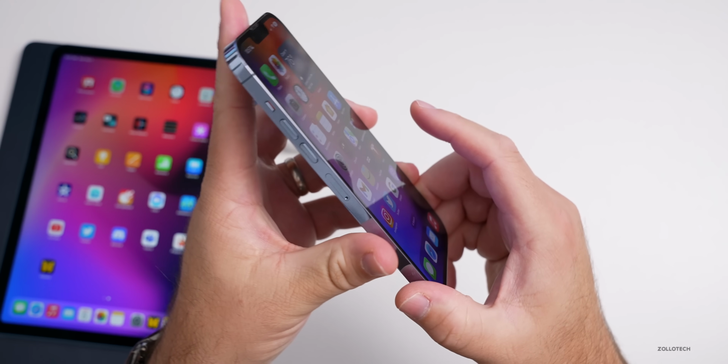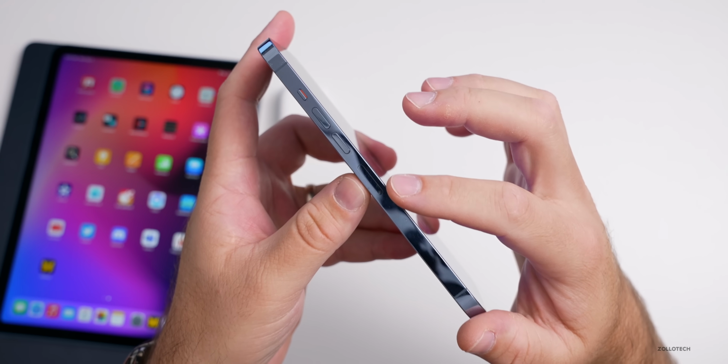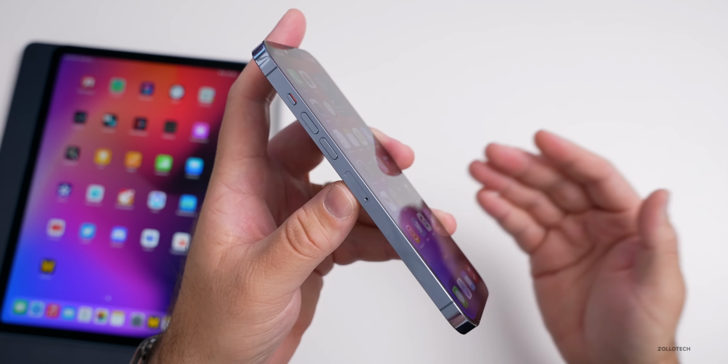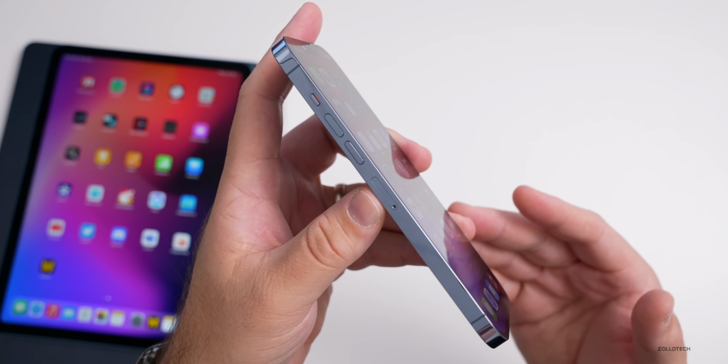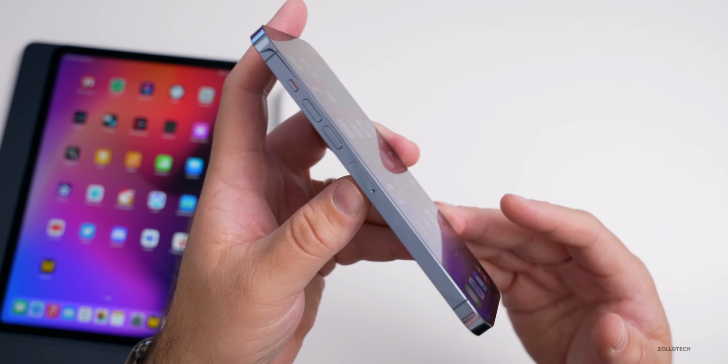This past week, we also had a bunch of news saying Apple could remove the SIM tray. Now, this is something we've heard about for years. We've actually heard about this for multiple versions of iPhone, but it looks like Apple's going to keep it for now.